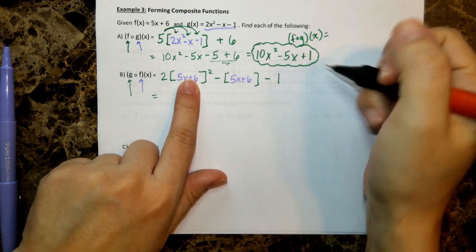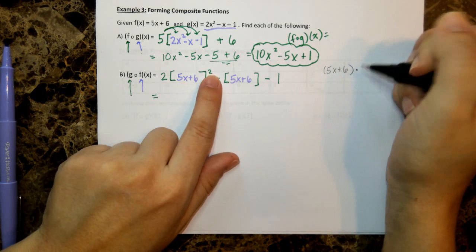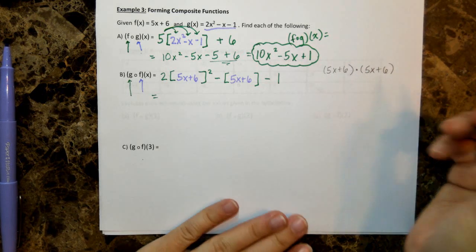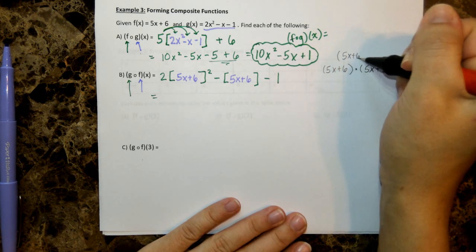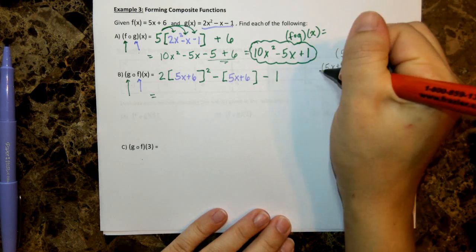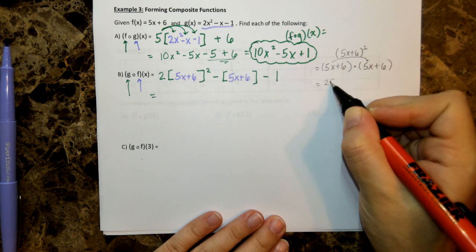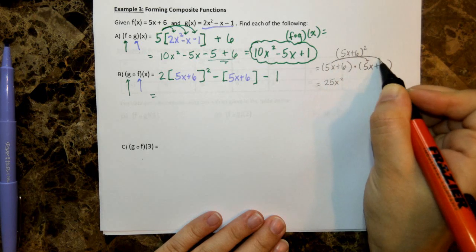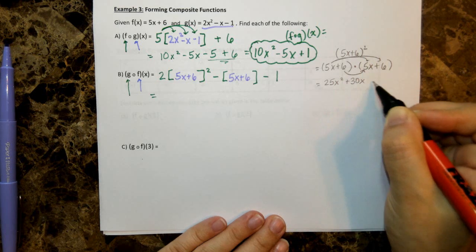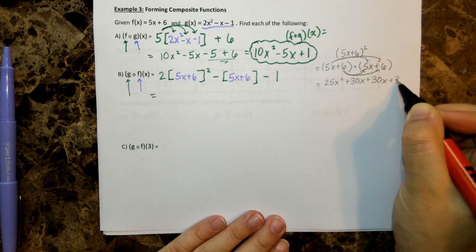And the way you can do that is either using the FOIL method or the box method. So 5x plus 6 squared just means what is 5x plus 6 times itself, 5x plus 6. That is what 5x plus 6 squared means. I'm going to go ahead and use the FOIL method. 5x times 5x is 25x squared. 5x times 6 is 30x. 6 times 5x is 30x. And 6 times 6 is 36.